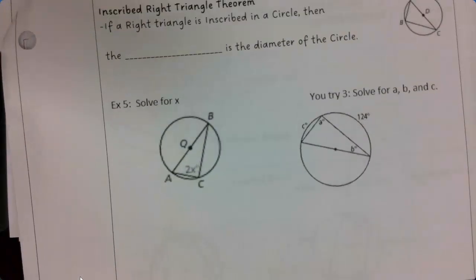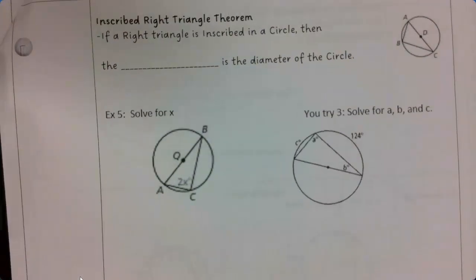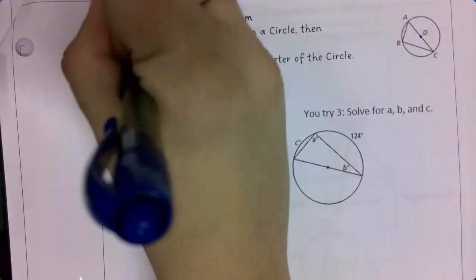Then I have the inscribed right triangle theorem. So if a right triangle is inscribed in a circle, then the hypotenuse is the diameter of the circle.